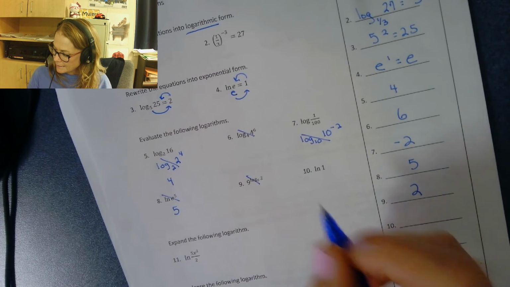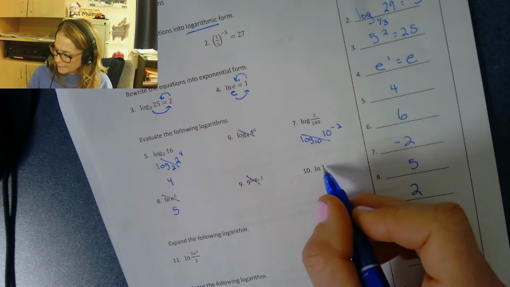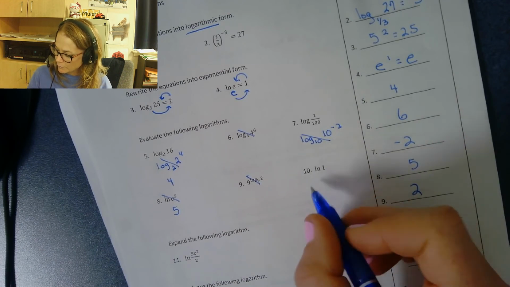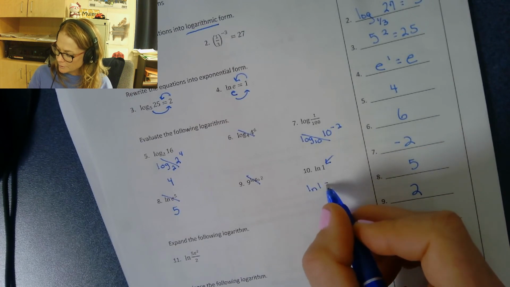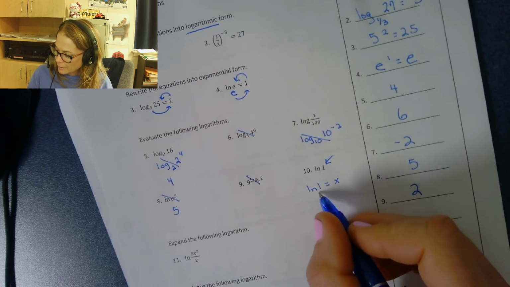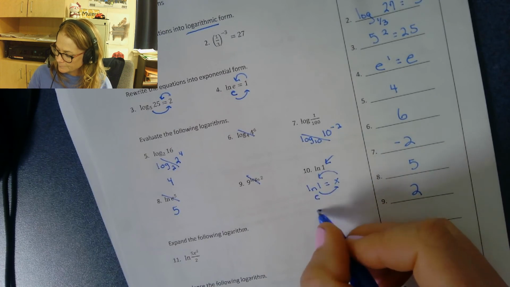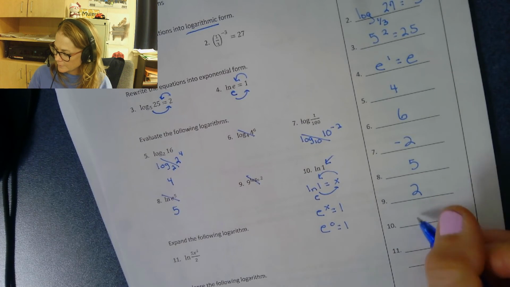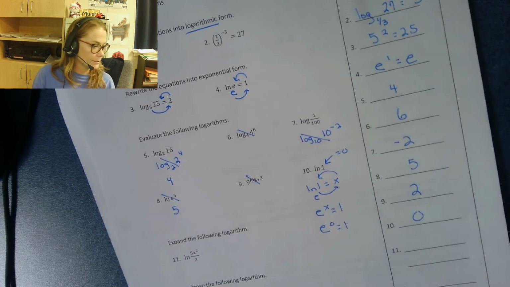The 2 just drops. And then here, this is the ln of 1, and this is not one where we're trying to match bases. This is just one where you need to know that anytime you have a 1 behind here, if you were to set this equal to a variable, because it's unknown, you would go e to the x equals 1. This is a base e. And the only thing that'll work there is 0. Anything to the 0 power is 1. So anytime you see a 1 right here, the answer is equal to 0 when you're dealing with a logarithm.